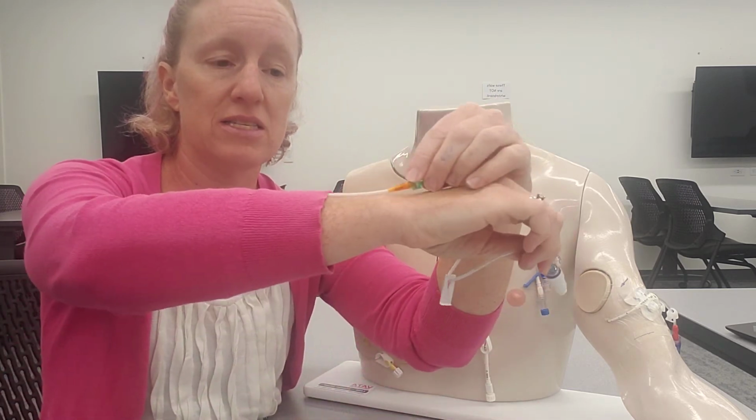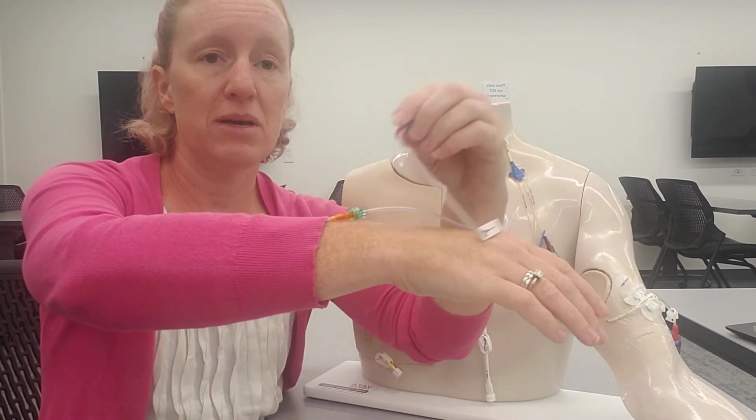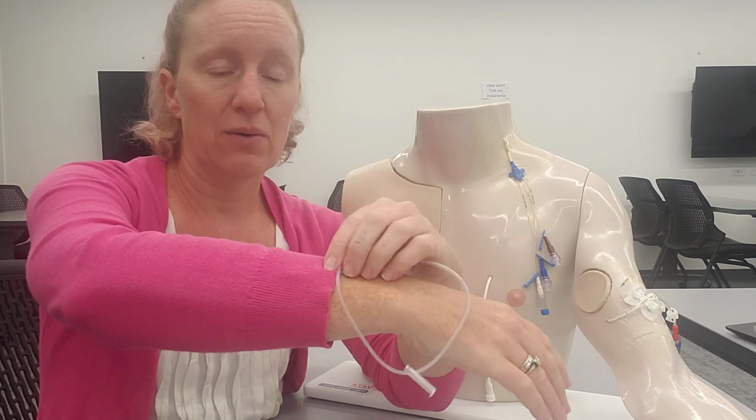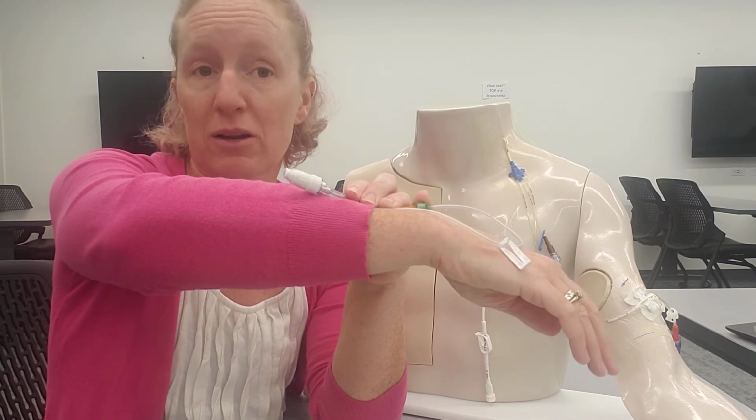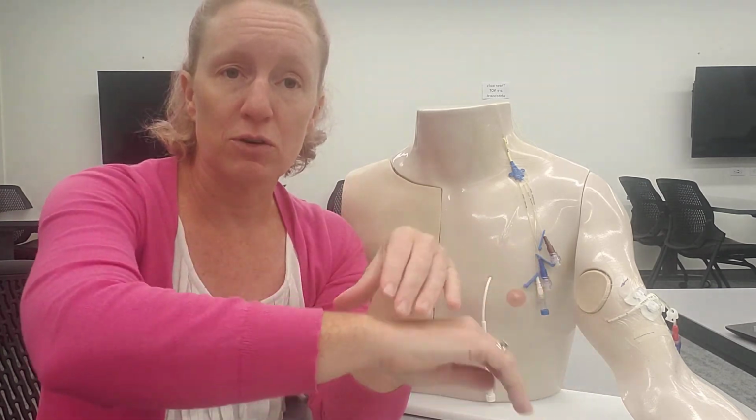When we have it in someone and it's in them, and then we can saline lock it, now I can access or de-access that if they go for a walk or if their antibiotics are done. It allows them more freedom and keeps the IV going longer.